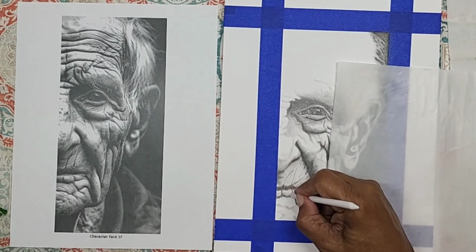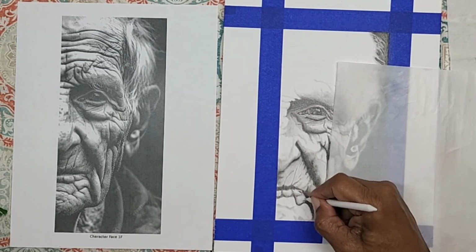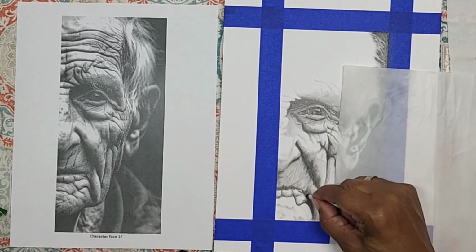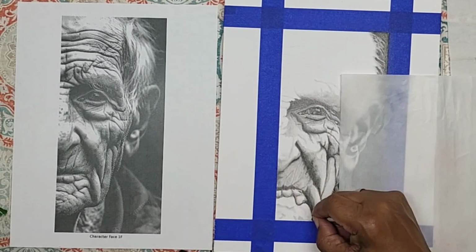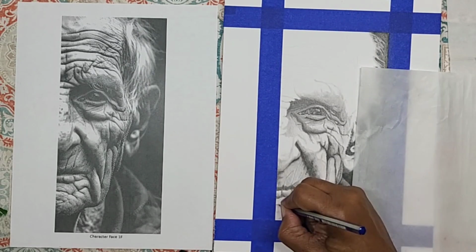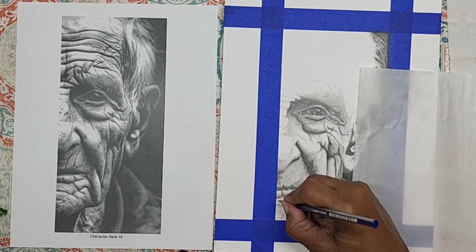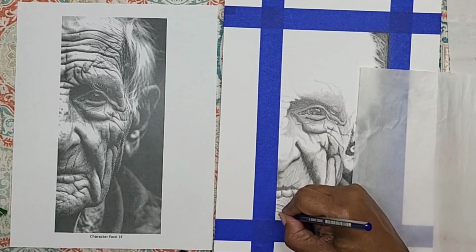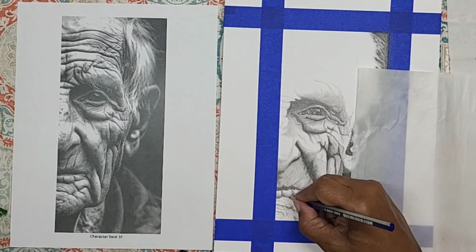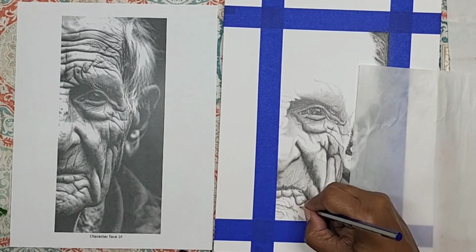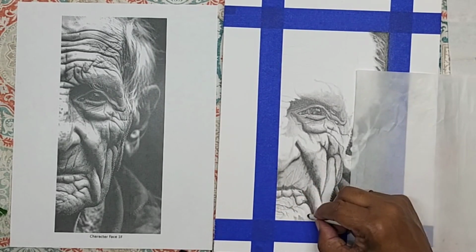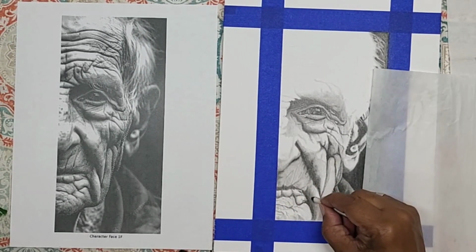So again, here I'm just establishing my darks, using the blender to help pull in some of the other values. And I'm trying my best to at least mimic as much as I can from this reference picture. And again, you're going to start to see it, especially once I finish this bottom part of his face and I move into the top part of his face. OMG, it just starts to really become more and more interesting.